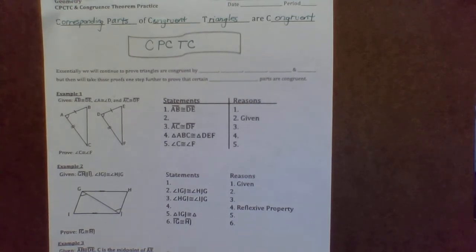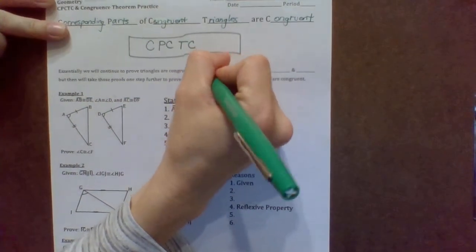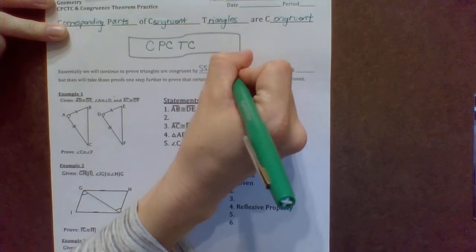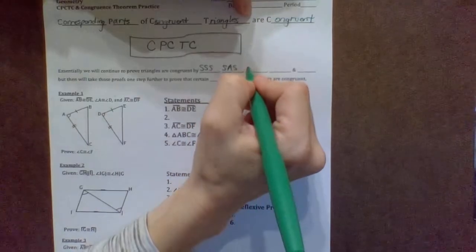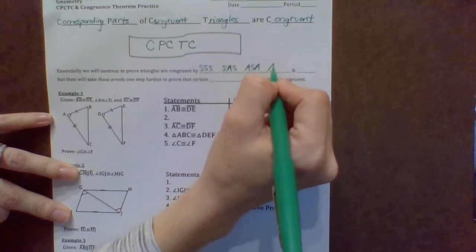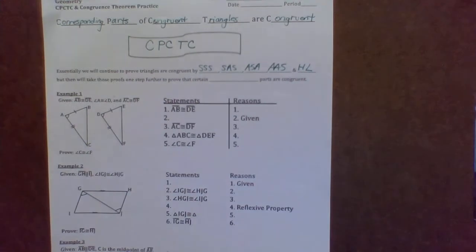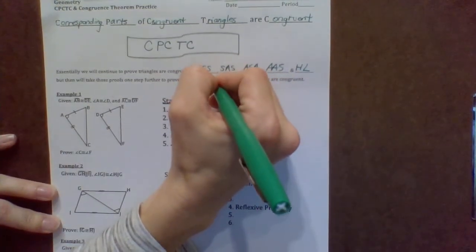So what this means is essentially we will continue to prove triangles are congruent by the 5 theorems that we just reviewed: SSS, SAS, ASA, AAS, and HL. But then we're going to take those proofs one step further to prove that certain corresponding parts are congruent.